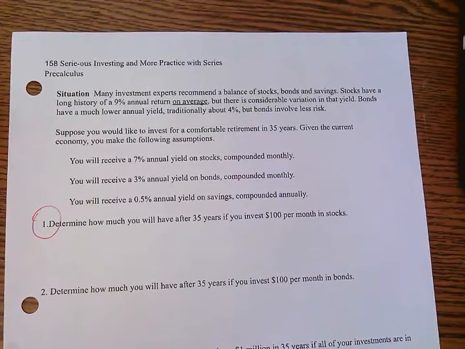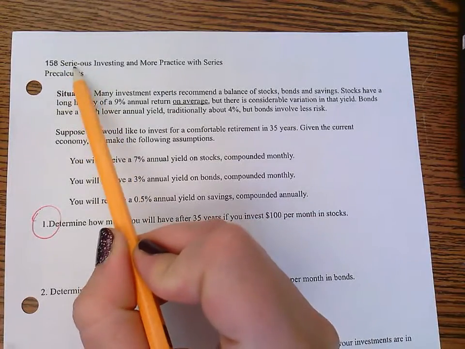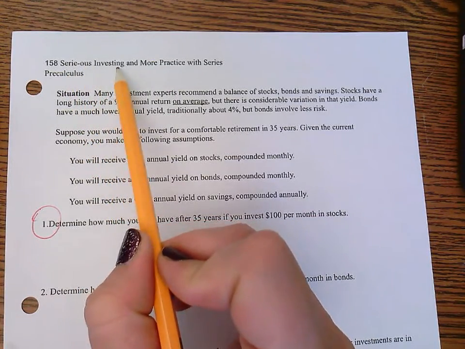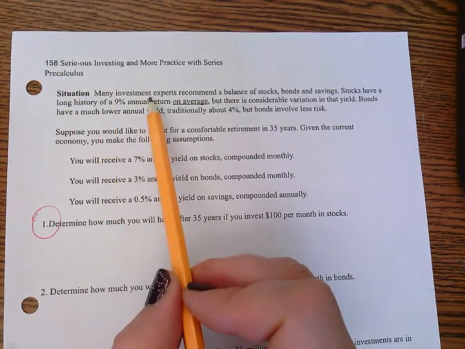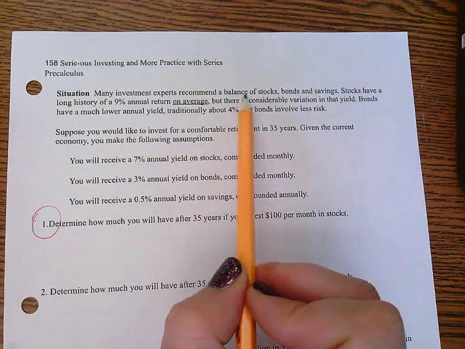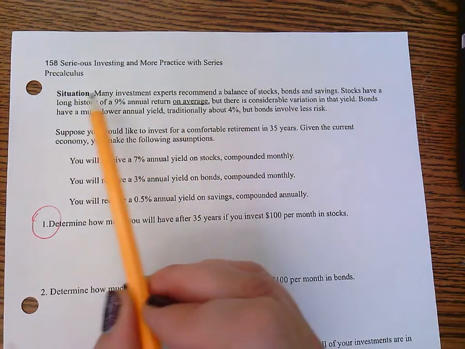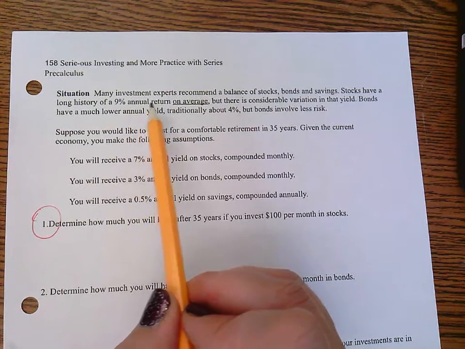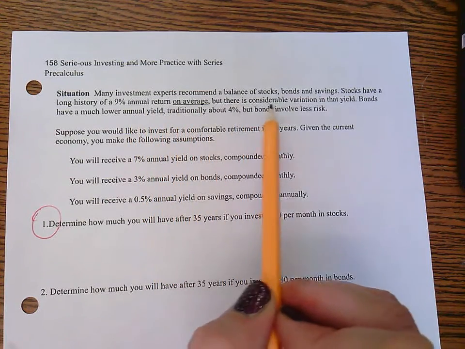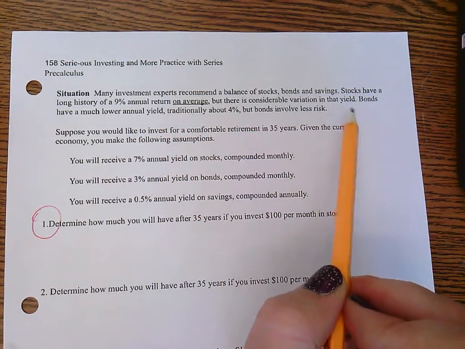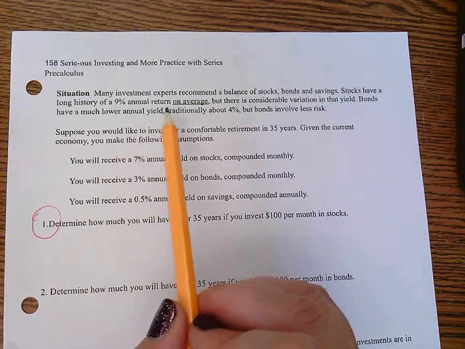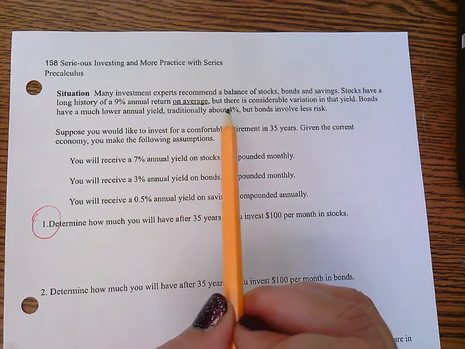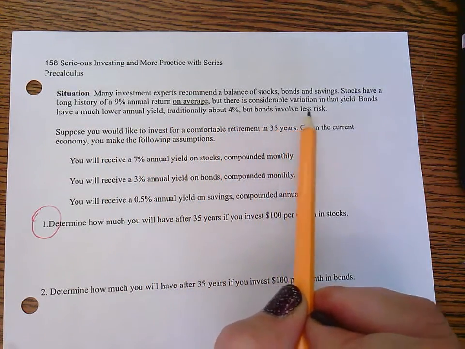So this first one is called Serie-ous, get it? Investing. So many investment experts recommend a balance of stocks, bonds, and savings. Stocks have a long history of 9% annual return on average, but there's considerable variation in that yield. Bonds have a much lower annual yield, traditionally about 4%, but bonds involve less risk.